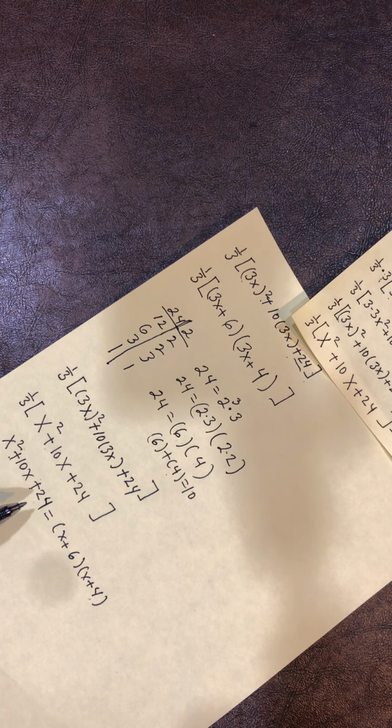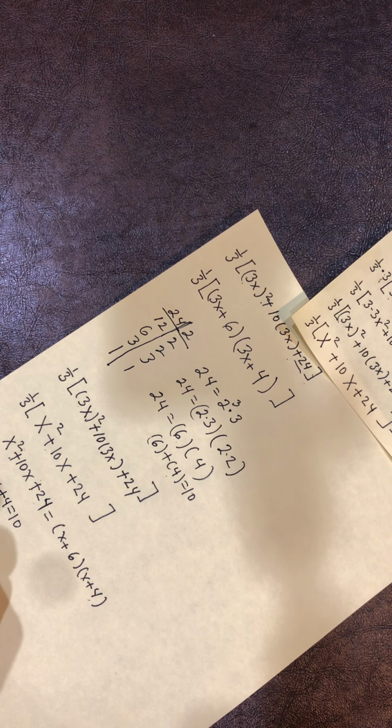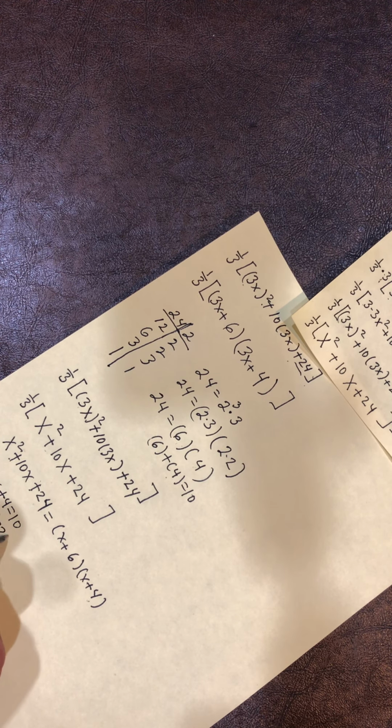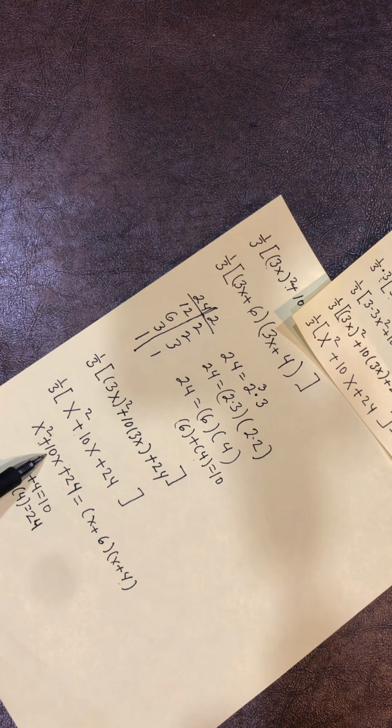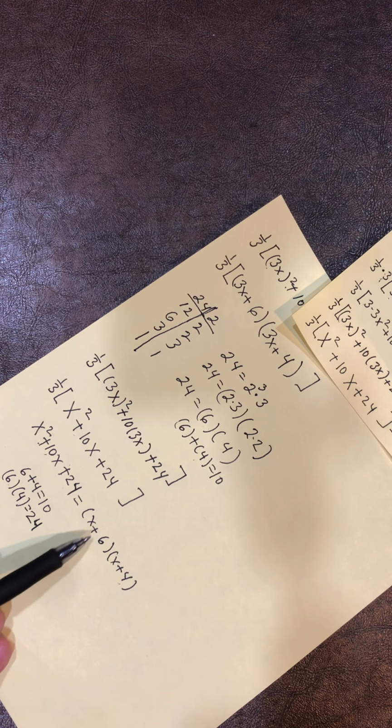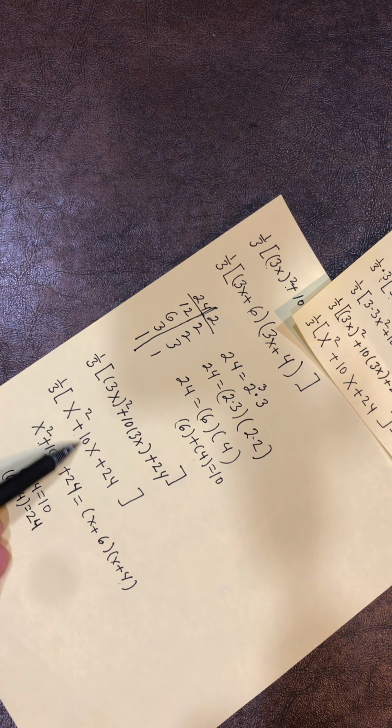But when you multiply them together, you get 24. It's 6 and 4, those numbers, right? 6 plus 4 is 10, and 6 times 4 is 24. Got that? Multiply together, you get 24. Add them together, you get this number. So we broke down what's inside the bracket, and it came down to this.